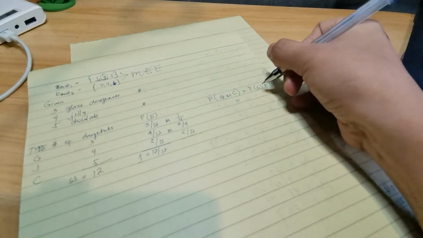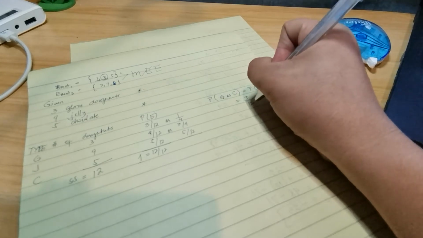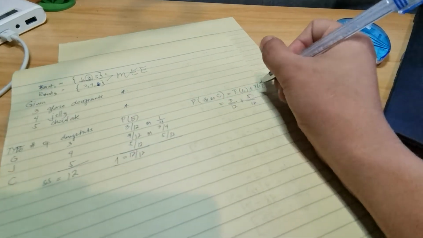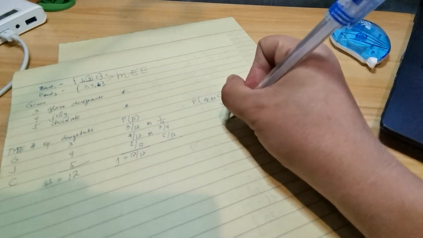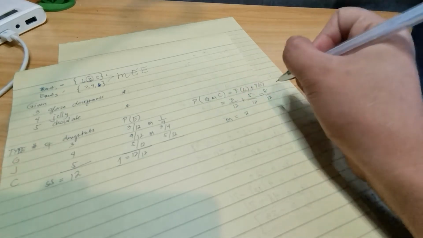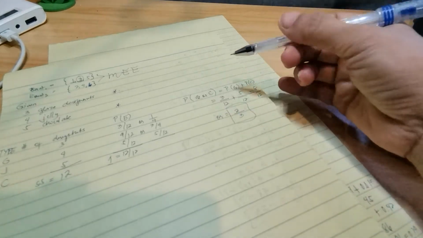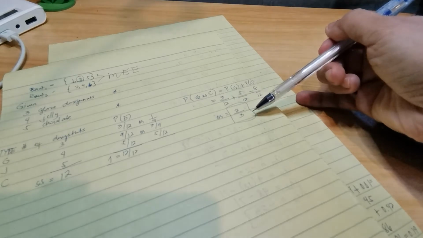The probability of glaze is 3 over 12. Plus the probability of choco is 5 over 12. That is equal to 8 over 12, or that is equal to 2 over 3. Okay, so the probability na ang pipiliin ay maaaring glaze or maaaring chocolate ay 2 over 3.